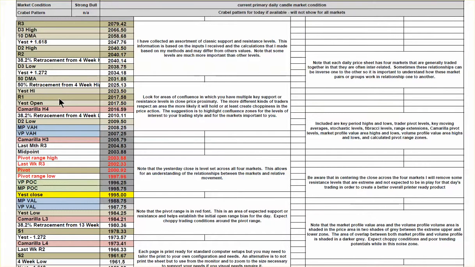Note that the yesterday close level is set across all four markets. So this yellow line here is generally right about halfway down the ladder, and it'll be yellow all the way across all four of those markets for that price guide cluster. This gives you a reference point in which to compare the relationship and momentum of the different markets one to another.